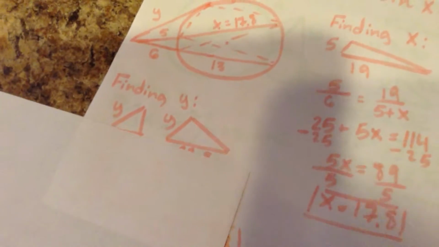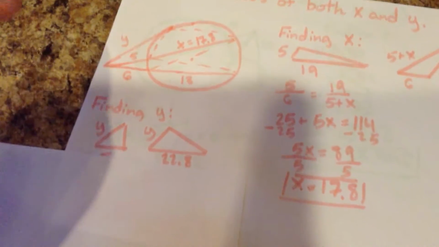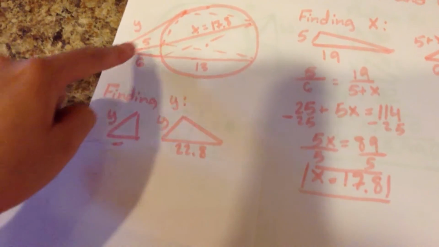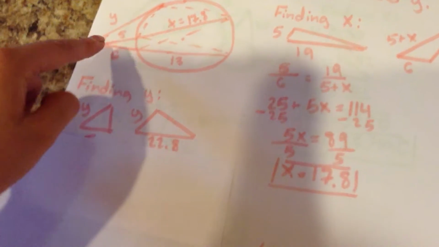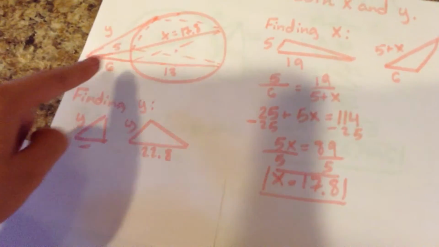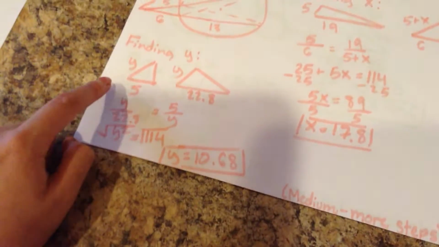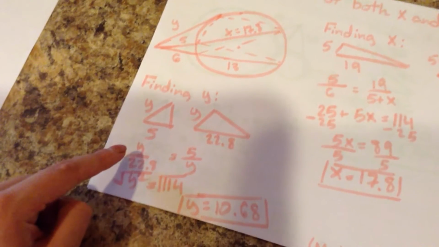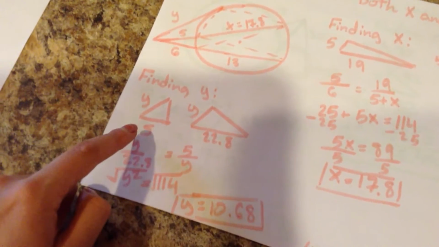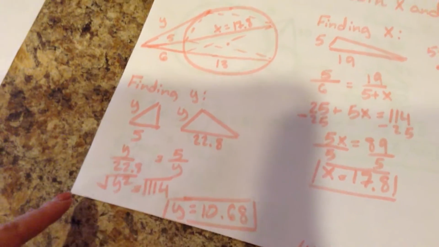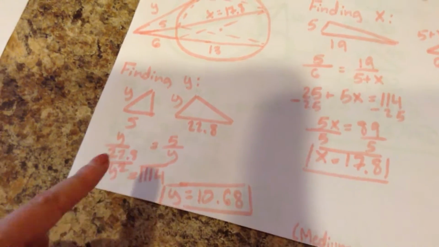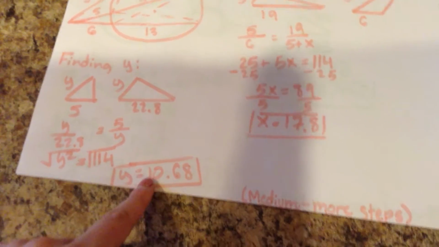Now to find y, what we do is we draw our two triangles from the tangent, which we draw where the dotted line is shown, and we draw a big triangle using 17.8 and 5, which equals 22.8. Then we set up our proportion, cross multiply, and then this time we can see that y times y equals y squared. We just square root it. Then we get y equals 10.68.